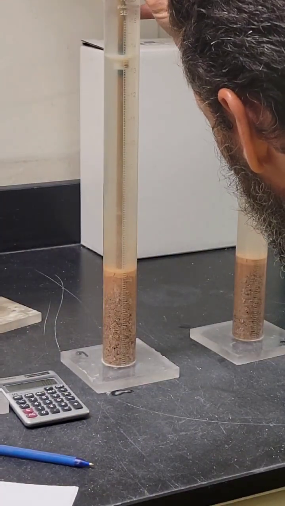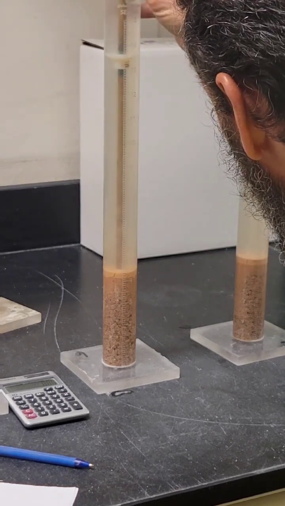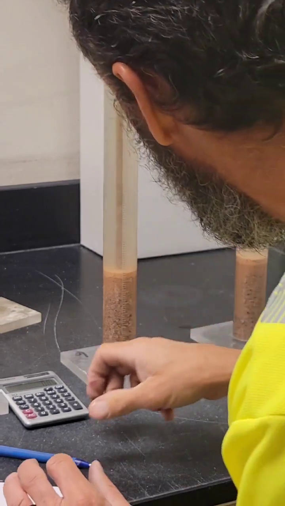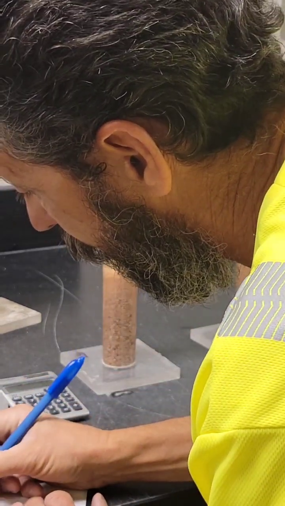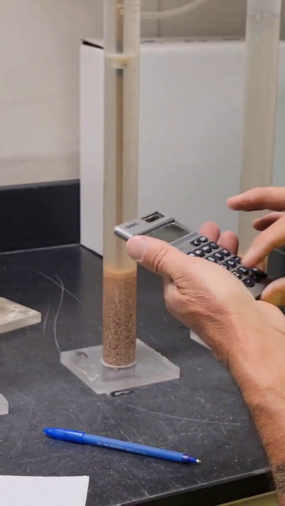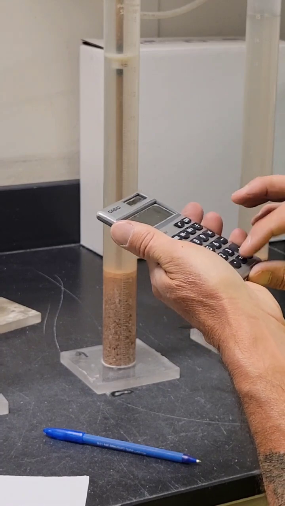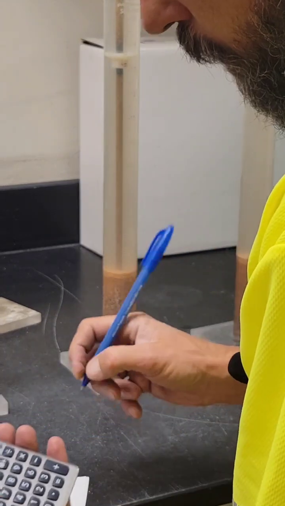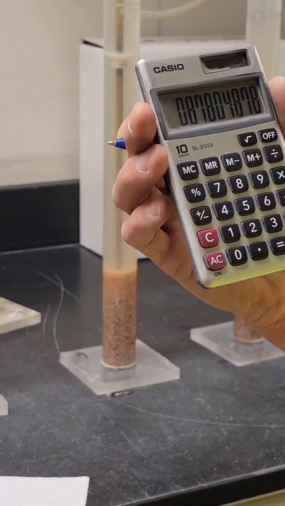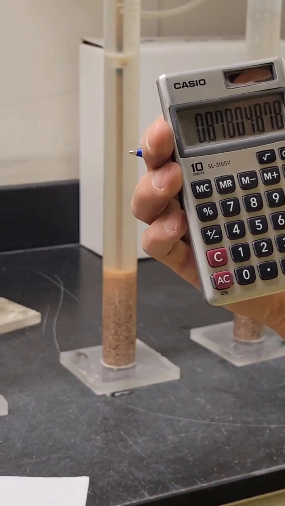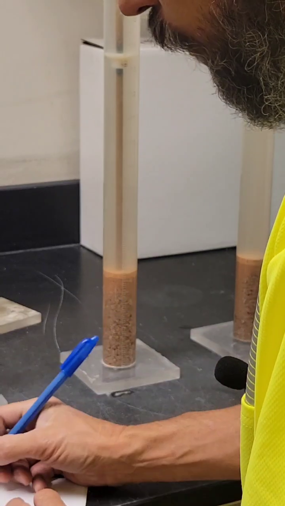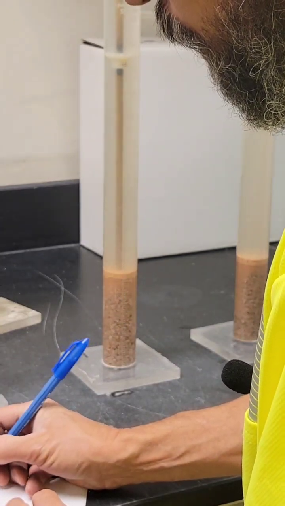So we got 4.1 and it looks like 3.6. So 4.1 and 3.6. 3.6 divided by 4.1 gives us 87.878. Because it's over 87, we're going to bump it up to 88. So we're rounding it up basically.